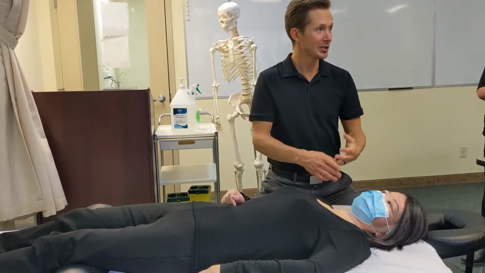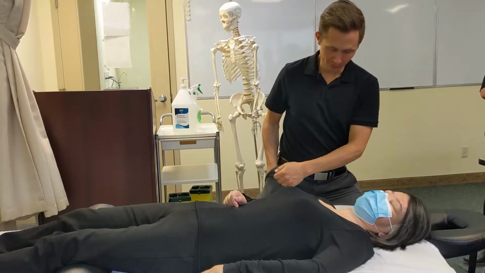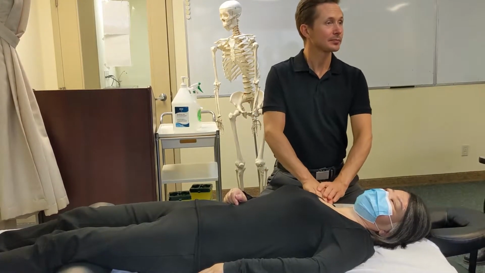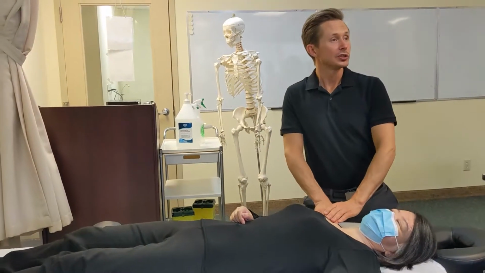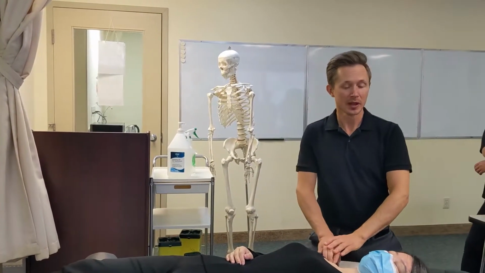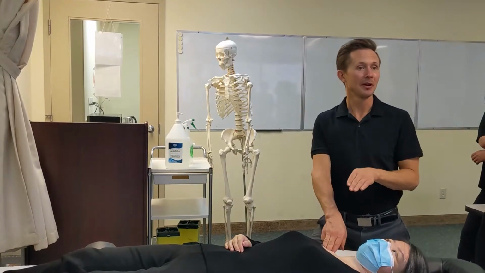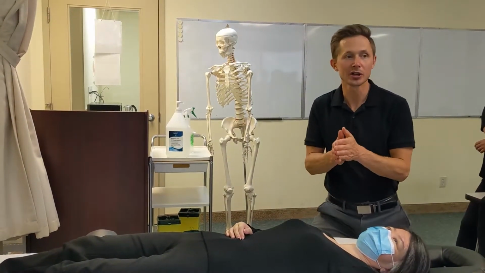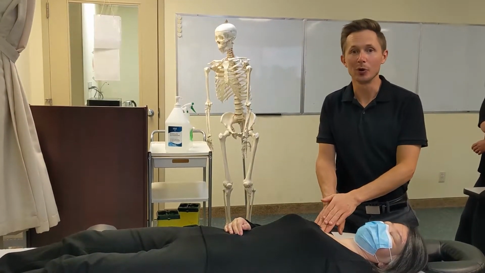So for our pressing technique, I forgot to take the ring off. For the pressing technique, we start with lung 2. You could start with lung 1. I'll just say I'm going to start with lung 2. You notice I shifted my position because I want my vector of force, that's the direction in which I'm pushing, to be into the rib cage.